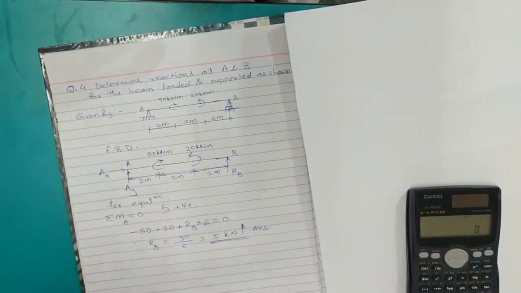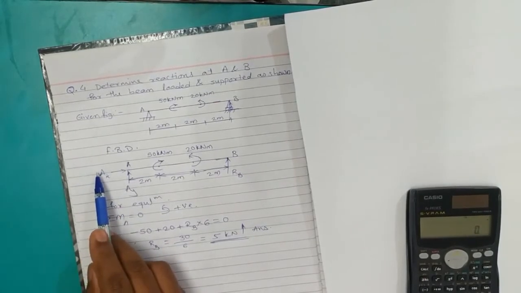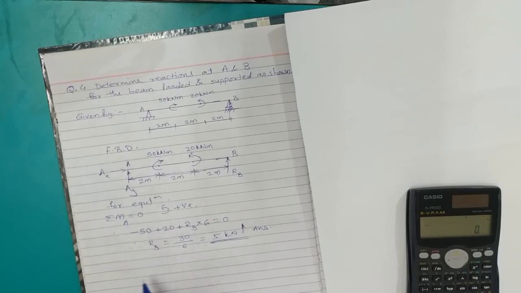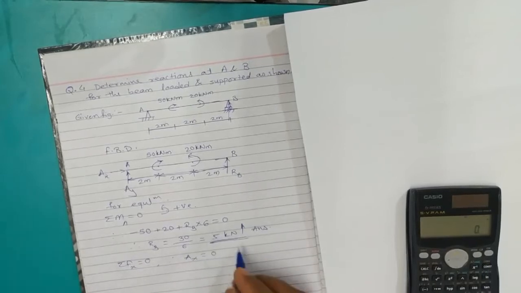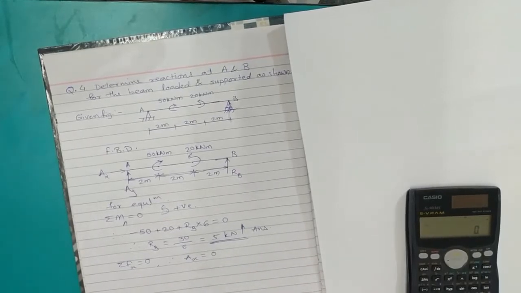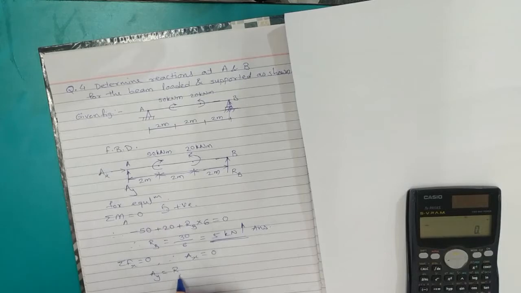As we previously also mentioned, if AX is the only horizontal component present in the entire system, AX has to be 0. So even if you say summation Fx equals to 0 and then you conclude that AX has to be equal to 0, that is fine. Or otherwise directly you can mention AX is 0, and because of that whatever AY is there, the same has to be the resultant of AX and AY, RA. Let's find it out by using the condition summation Fy equals to 0, taking upward positive and downward negative.